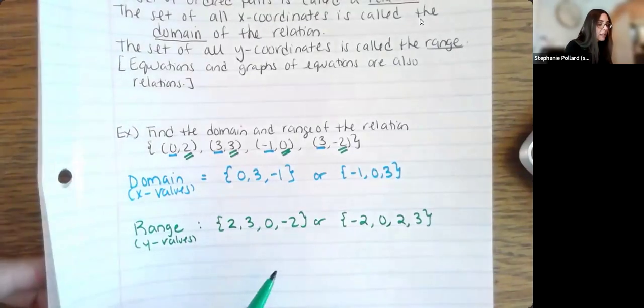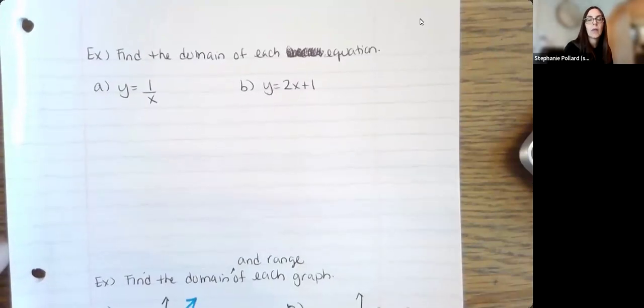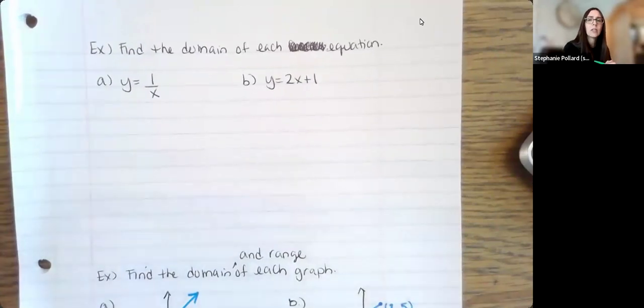Now that's the easiest form. It can get a bit more complicated if you have an equation or if you have a graph. So let me start with an equation first. Now I'm actually just going to do the domain here. The range of equations is a bit trickier to figure out. It's sometimes easier just to graph it and actually see how to do it that way. And I'll show you graphs in a second.